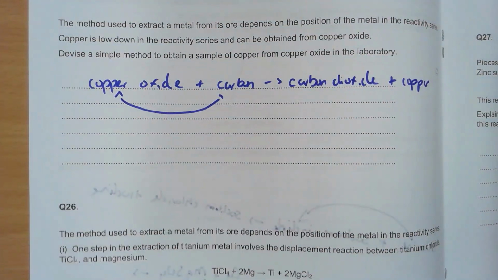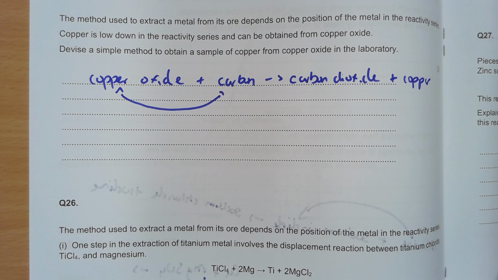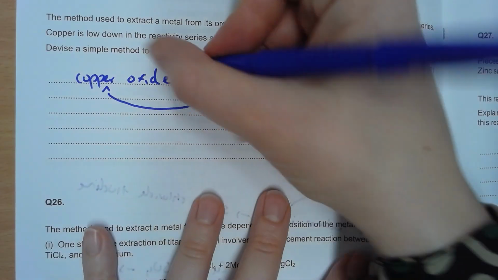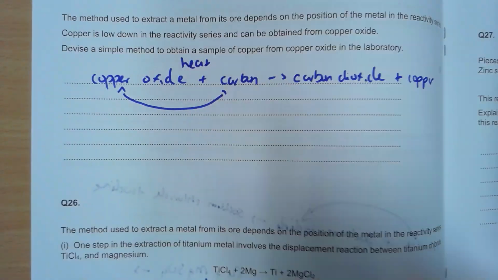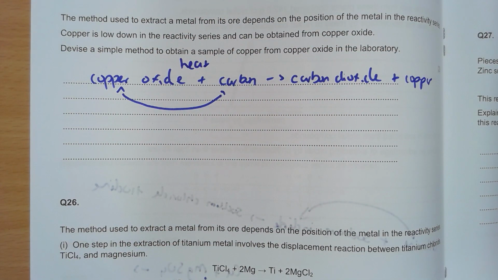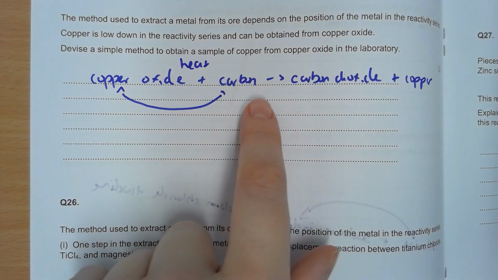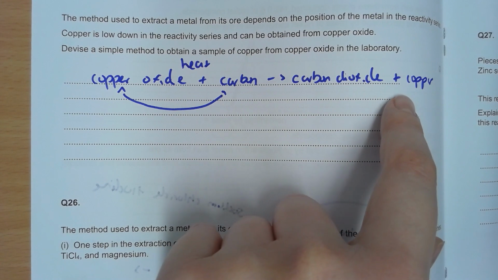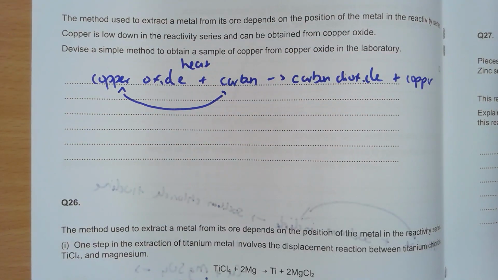So they ask you to describe that. If you're describing that in words, you have to heat these together. So you would heat carbon, so I'm just going to write here heat. You need to use heat to get these two to react. You would heat the carbon with the copper oxide, and the carbon will displace the copper, and you'll end up with pure copper.